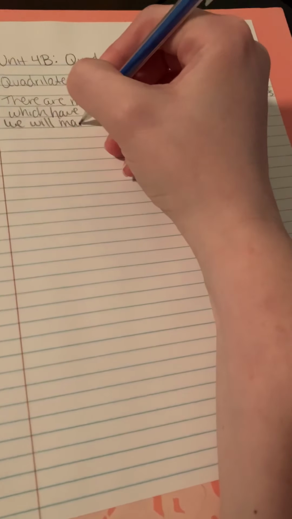Below, we will make a chart to organize them.